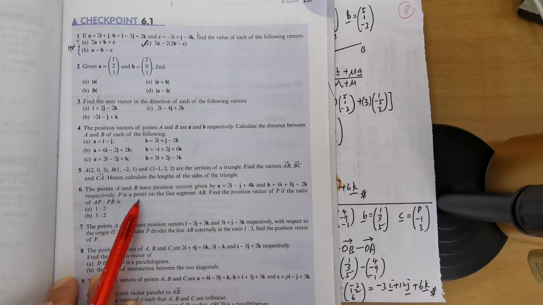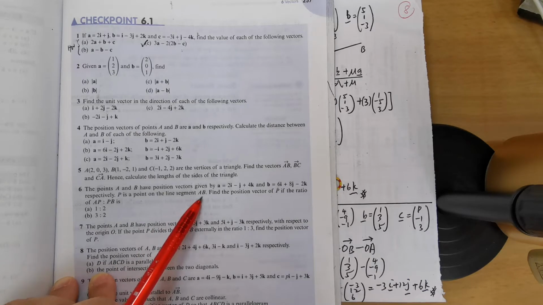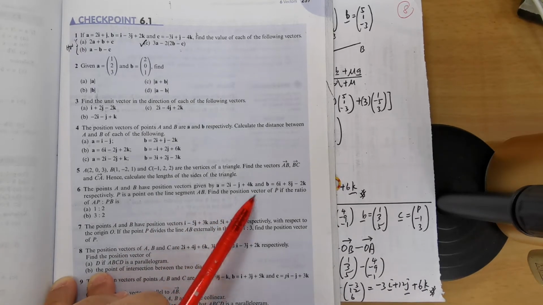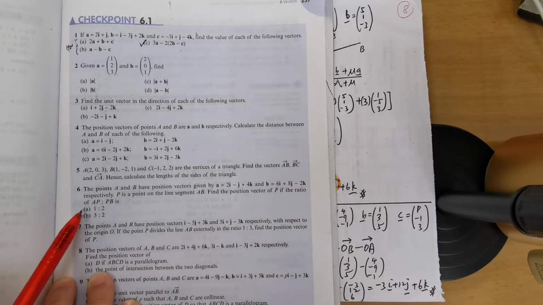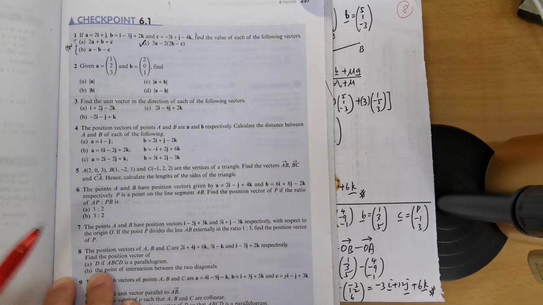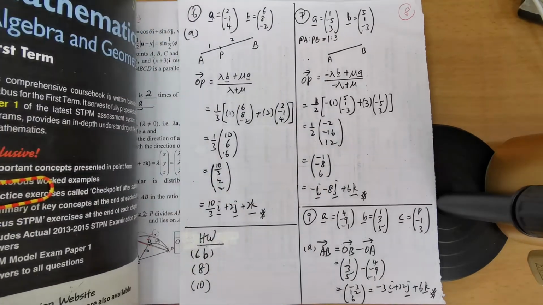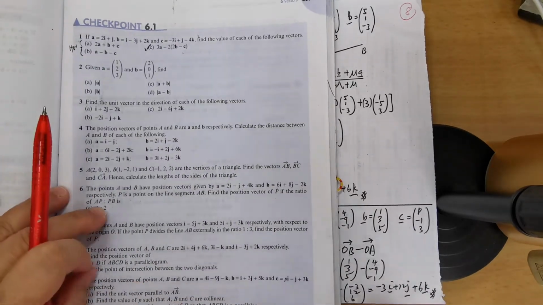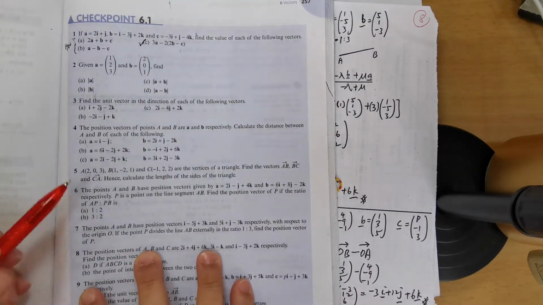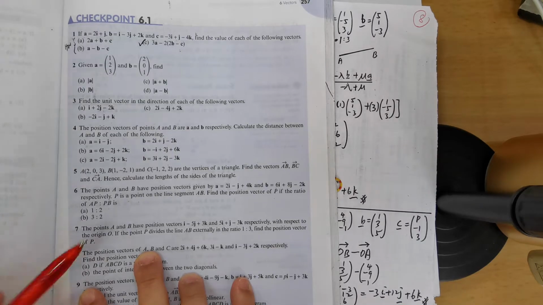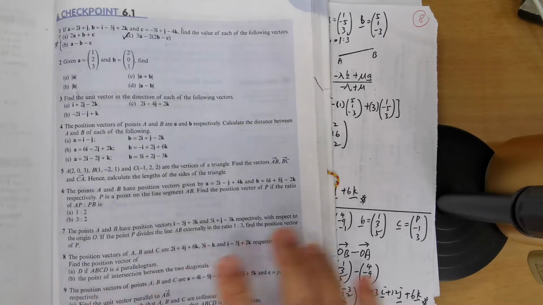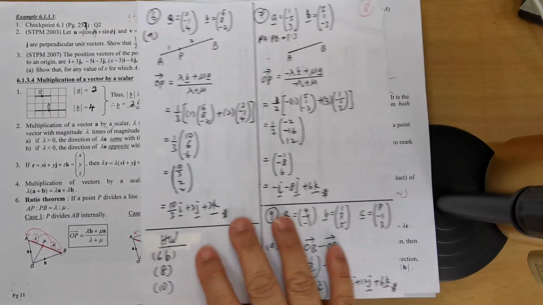P is a point on the line segment AB, so on the line segment AB means internally. Find the position vector of P if the ratio of AP, PB is given. So you are given parts A and B. I will solve A, so B will be your homework. And another way you can tell external or internal is, you see both ratios positive, so it means internal. Okay, so let's look at the solution.